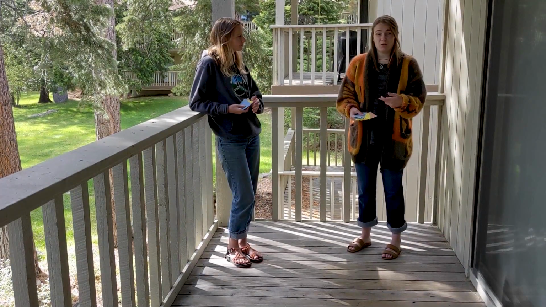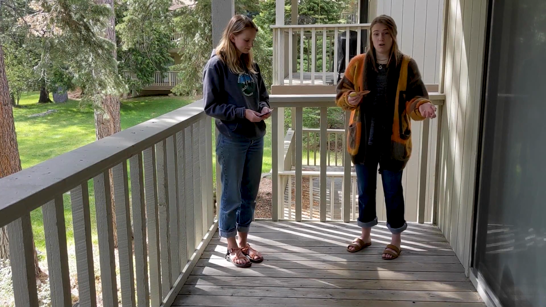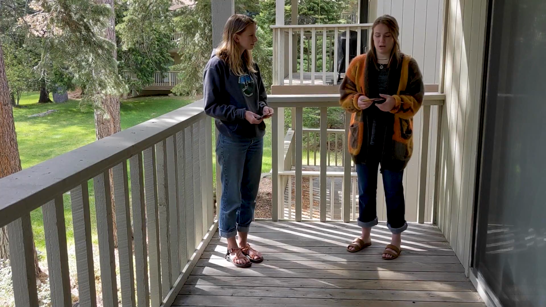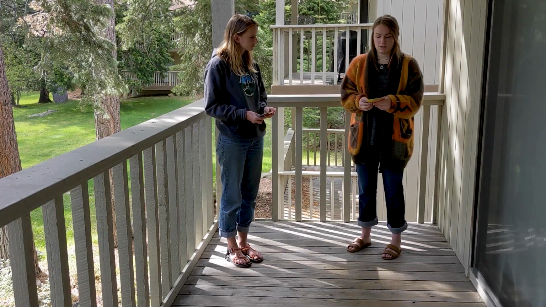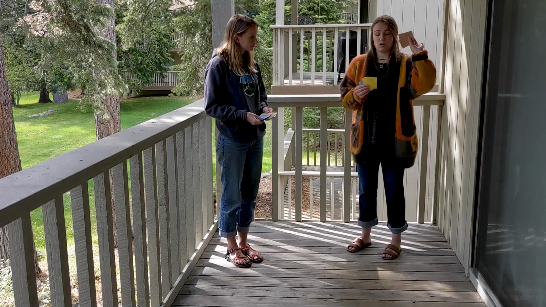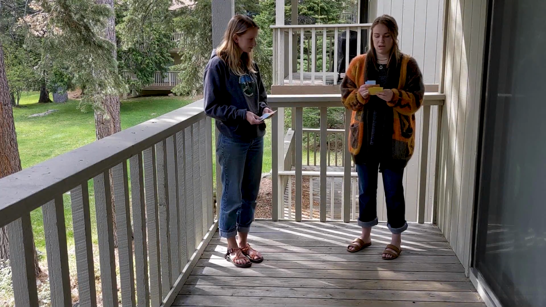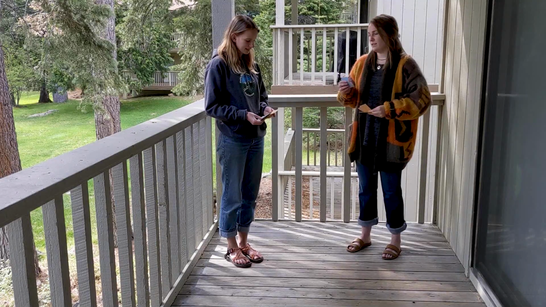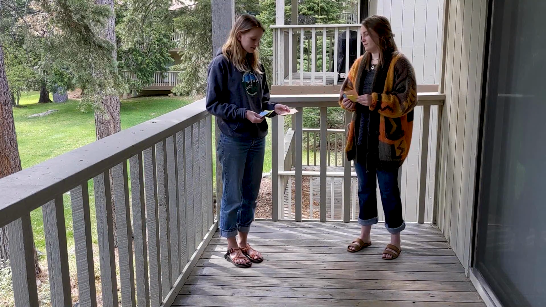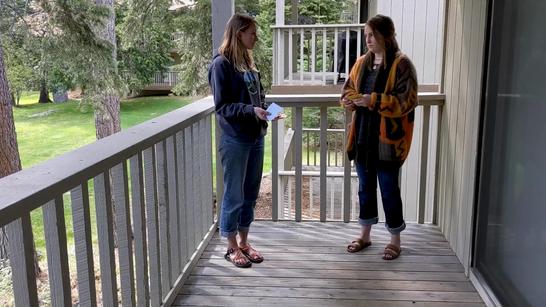Now that we've grabbed all the resources that we could reach as our trees, let's count and record how many of each resource we got. So how many water, sunlight, and nutrients we were able to get. I was able to get 3 nutrients, 3 sunlight, and 2 water. What'd you get, Elise? I also got 3 nutrients, but I only got 1 sunlight. But I got 3 waters.